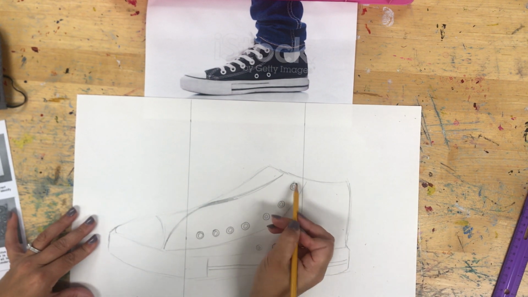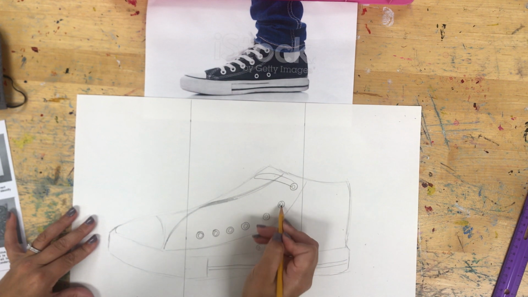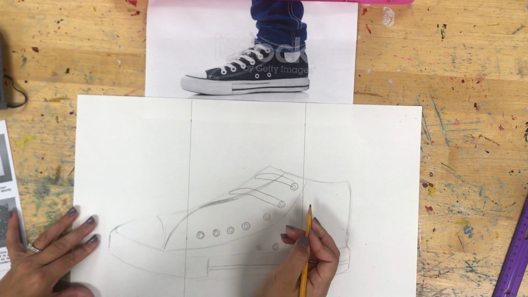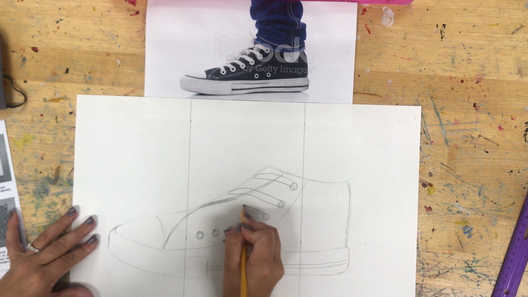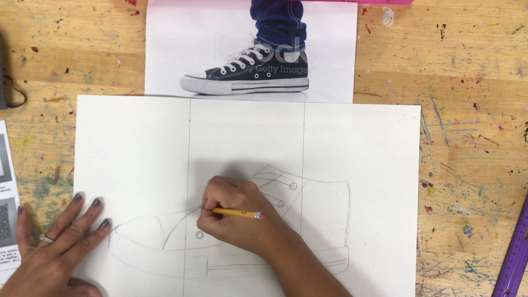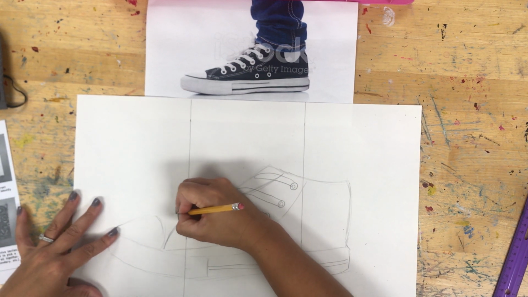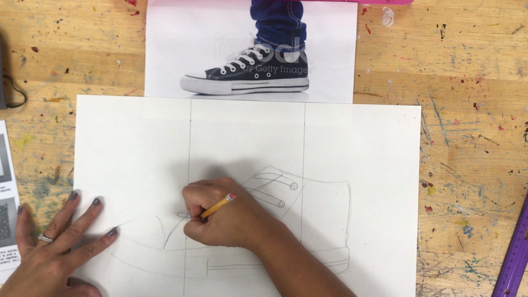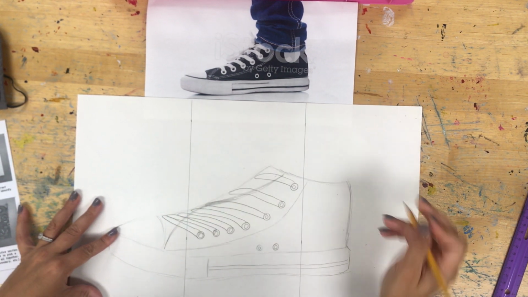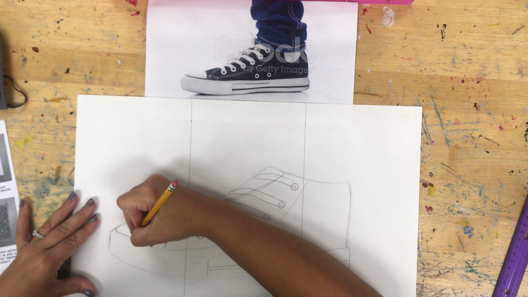And then I can start drawing the actual laces. Going in and adding some more finer details.